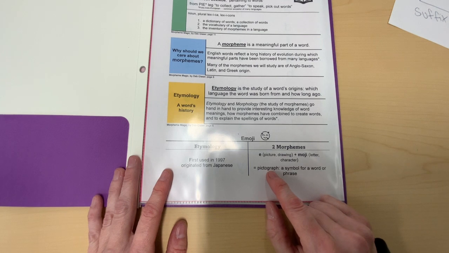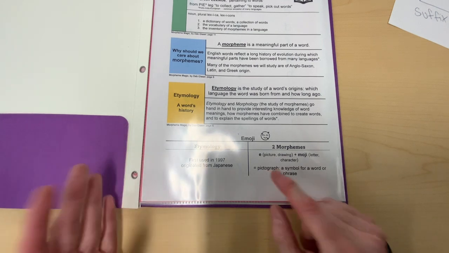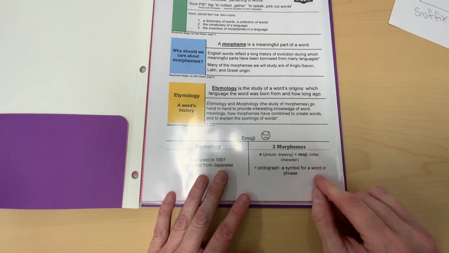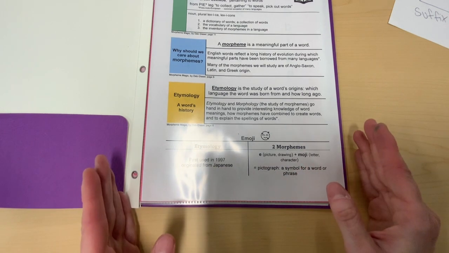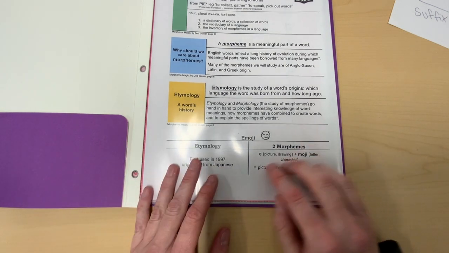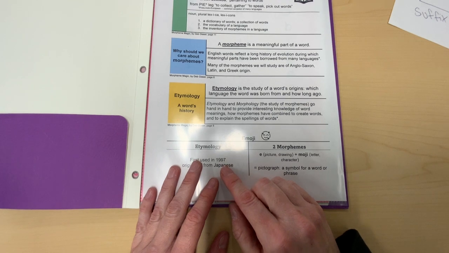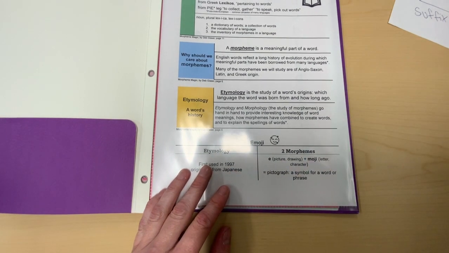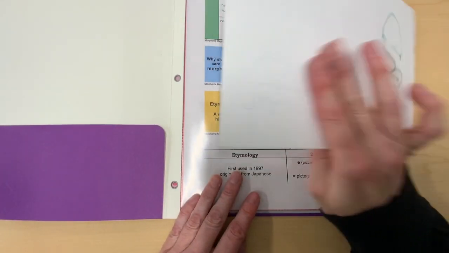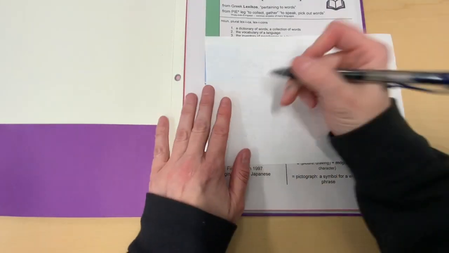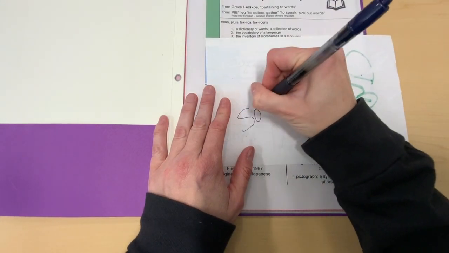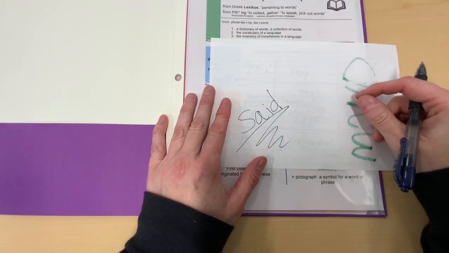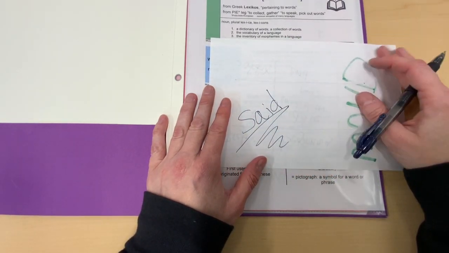And we call that a pictograph, which is basically a picture that has meaning, but really it's a symbol for a word or phrase. You guys have grown up with emojis. I've only had emojis around since I was 17. Whereas if we look at a word like, say, this, said, is a very old word.